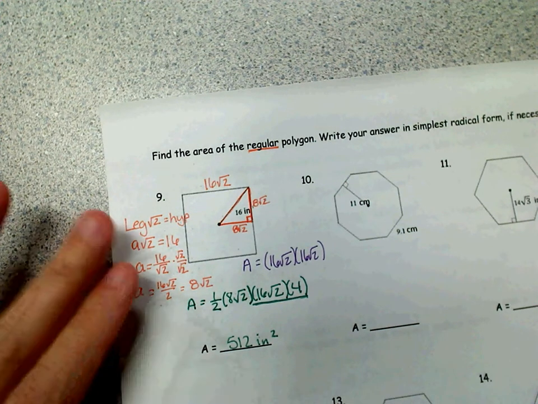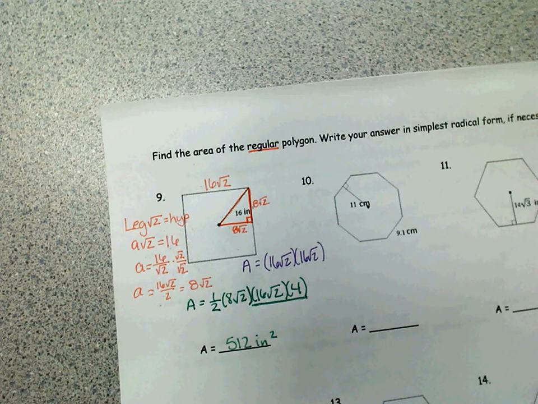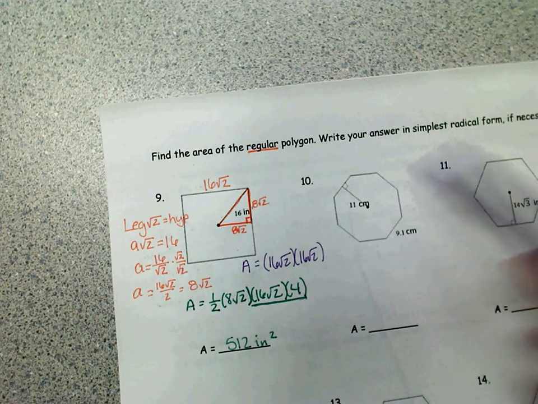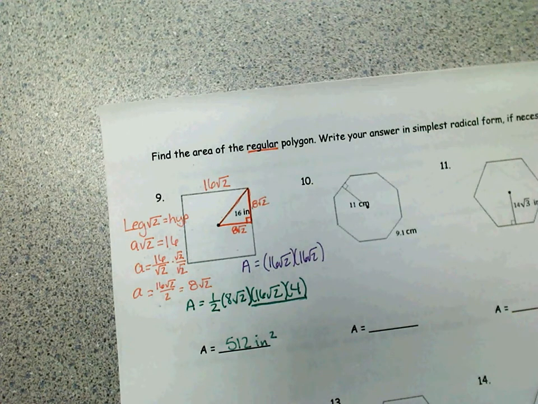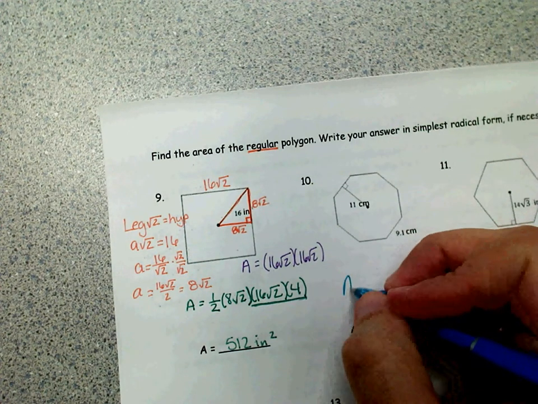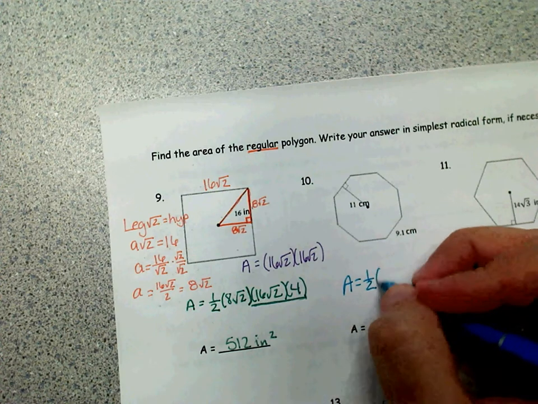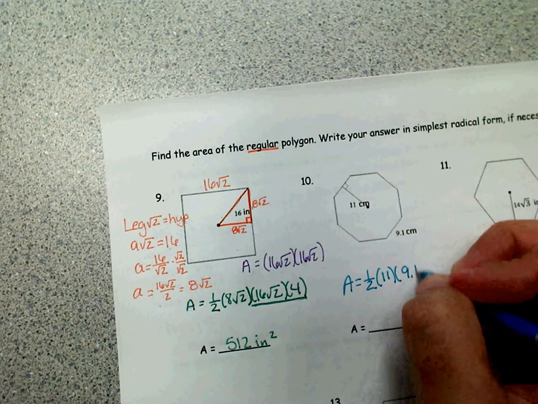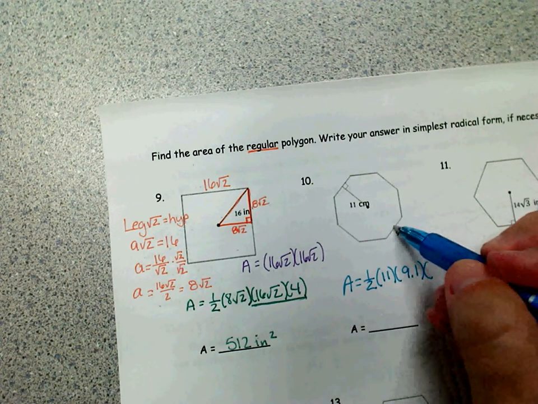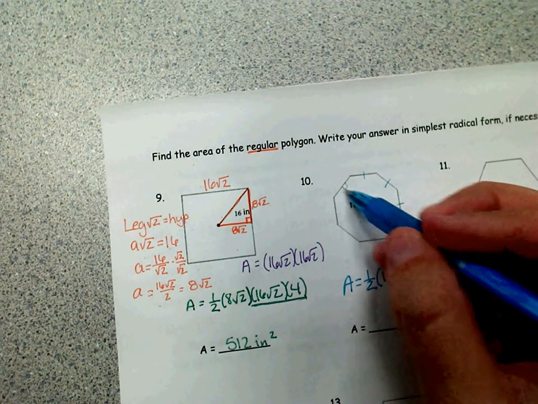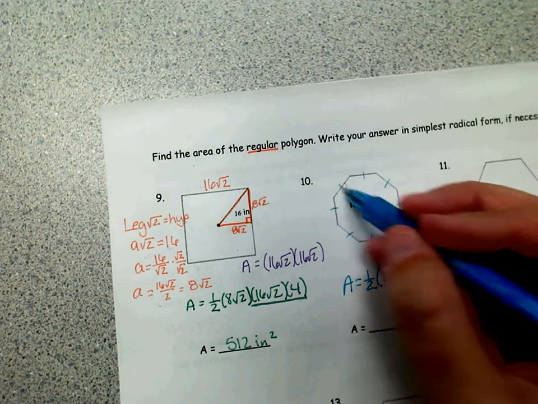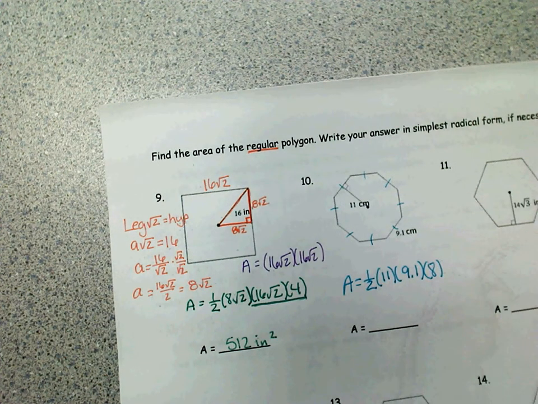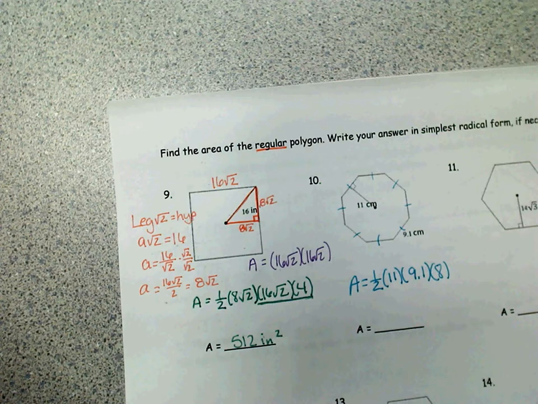All right, the other one, we have the side length, we have the apothem, so we're just going to plug it into the formula. So area equals 1/2 times the apothem, which is 11, times the side length, which is 9.1, times the number of sides. So 1, 2, 3, 4, 5, 6, 7, 8. So there are 8 sides. Then you just type that in your calculator. You don't have any radicals, so we can just type that in.